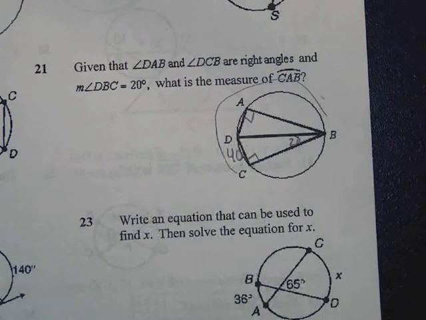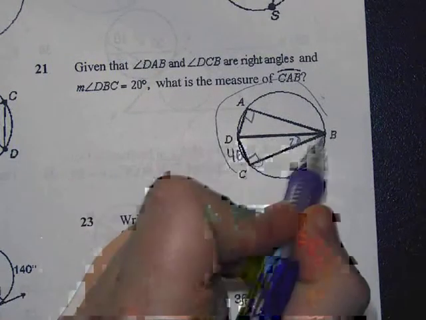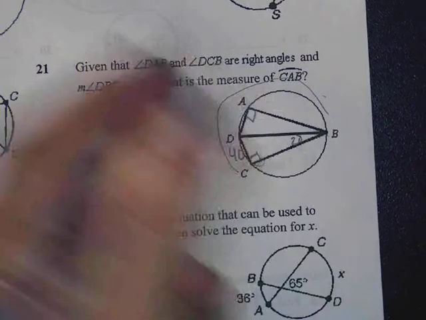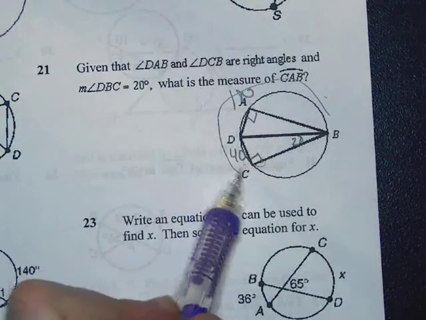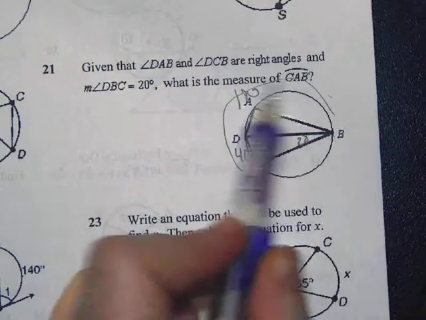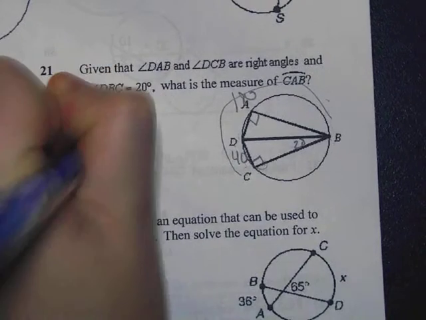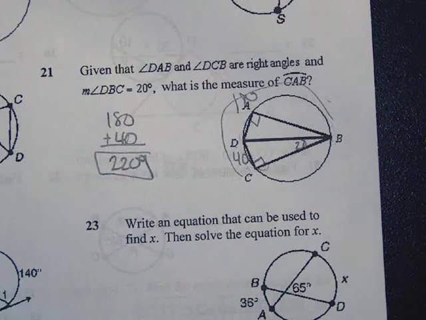If angle C is 90 degrees, that means that DB is a diameter, which means arc DAB is going to be 180 together. So if I want from C to D, but also D all the way around to B, I want 180 plus 40, which gives me 220 degrees for the measure of CAB.